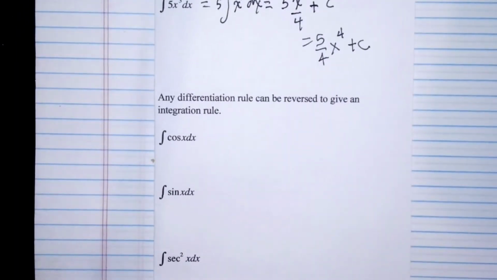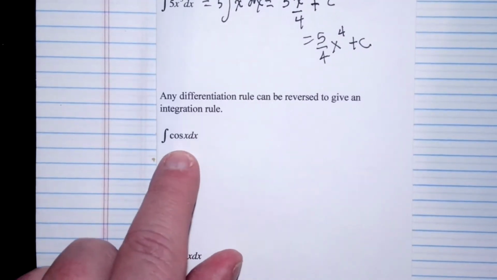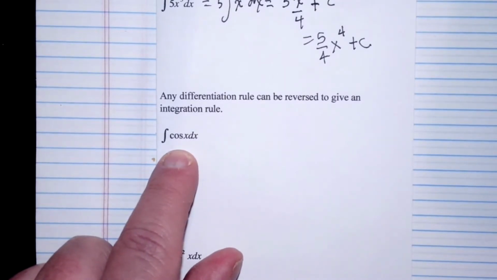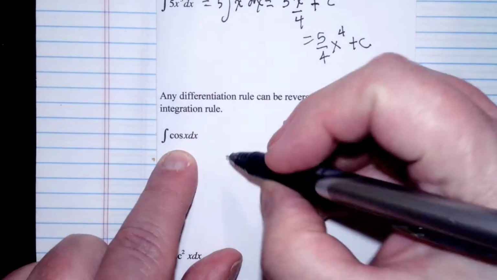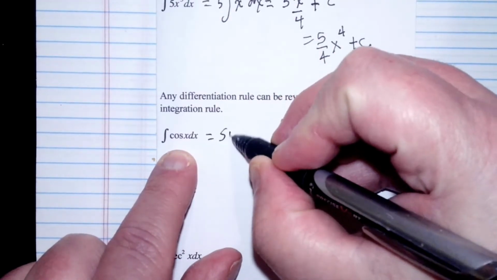Now let's look at integration involving trig functions. We know the derivative of each trig function, and we can turn those differentiation rules around to get integration rules. So for instance, the integral of cosine x, we need to know what function has the cosine x as its derivative. What do you differentiate to get the cosine of x? You differentiate the sine of x.